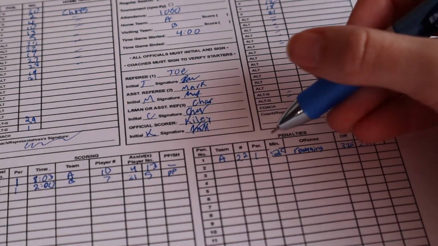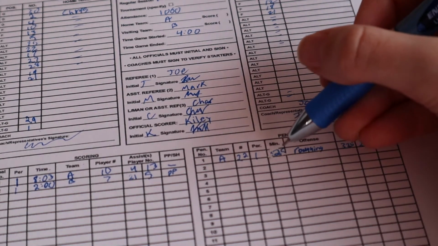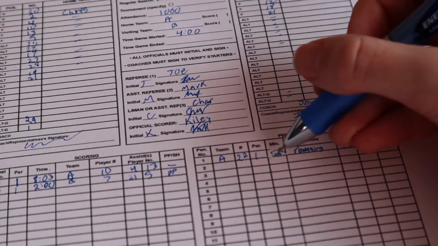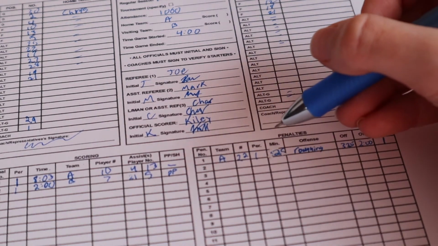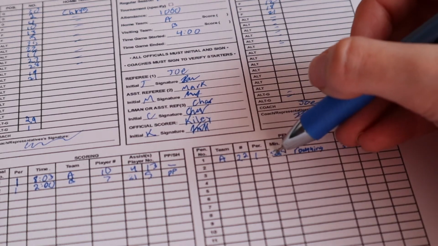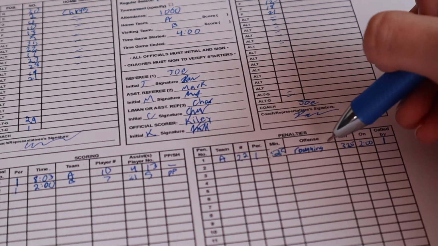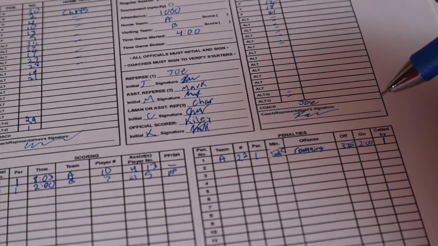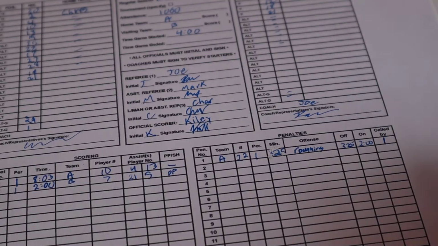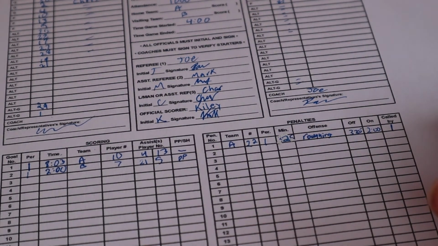If it is some sort of major penalty or game misconduct or something like that, you might have a different number right here. But all you have to make sure is you have the team, the player, the period that it happened, how long they are serving the penalty, the offense, the time off the ice, so the time they went into the box, and then the time they went back on the ice, and then who is the official that called it. And that's everything you need to know for penalties.